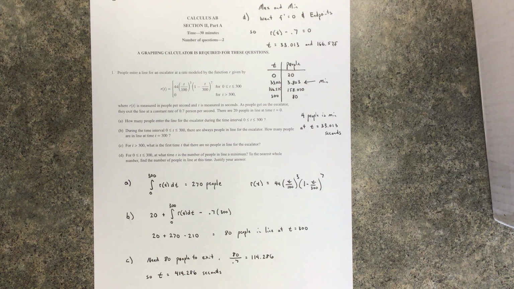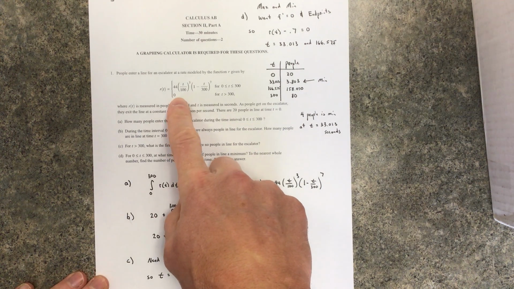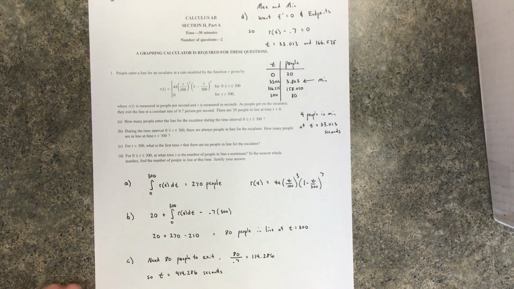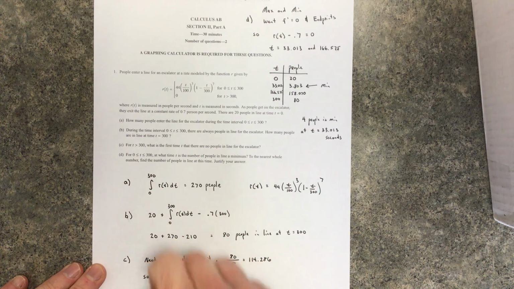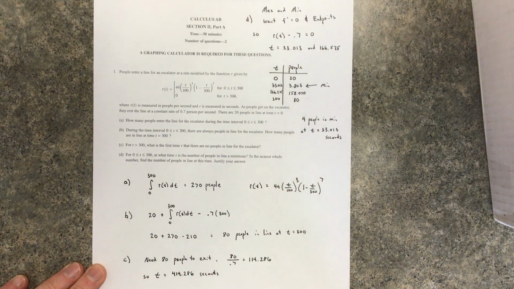Part A. How many people enter the line? Well, that's the accumulation of the rate at which people are entering, right? R of t gives us how many people are entering per second, so we want to accumulate that. So we're going to integrate that rate from 0 to 300, and we get 270 people. And again, this is R of t.